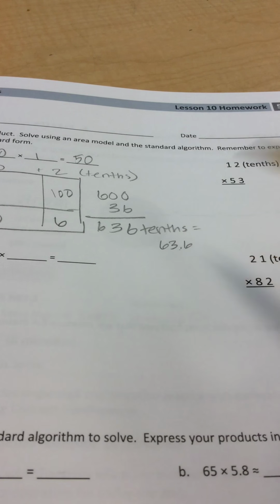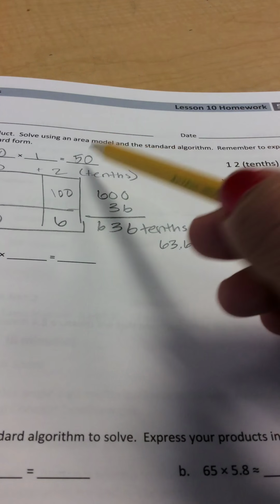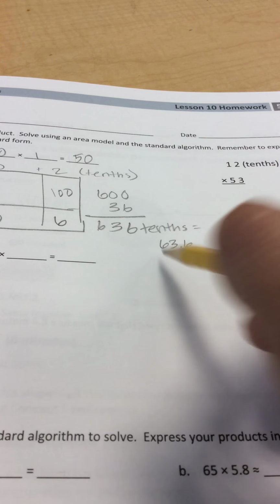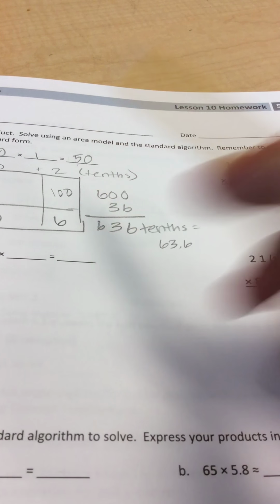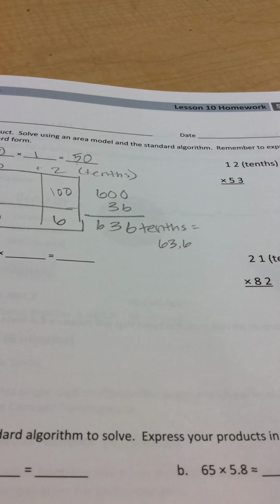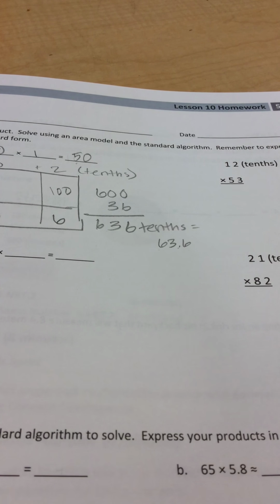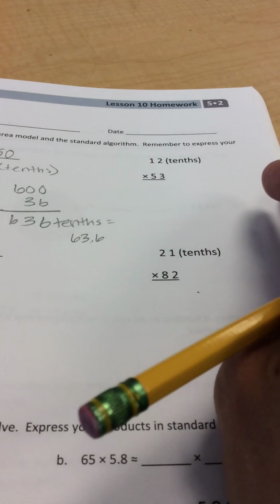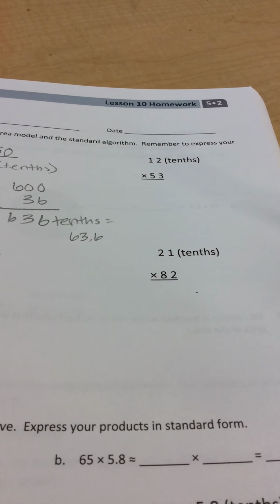And we know that that's pretty reasonable. If we look at 63 and 6/10, we know that it's pretty close to 50. We have 2 digits here, goes into the tens place. We know we're going to have some tenths because we were talking about tenths in our multiplier. So now we're going to go over here and use the standard algorithm.